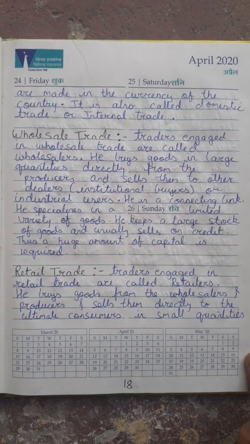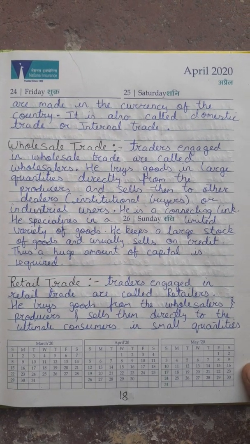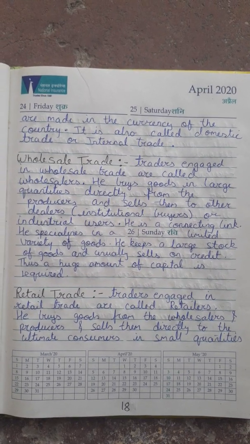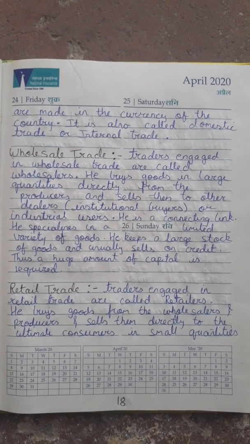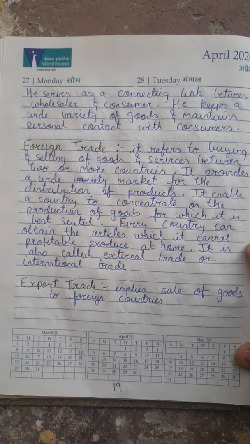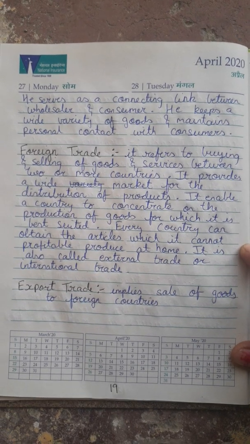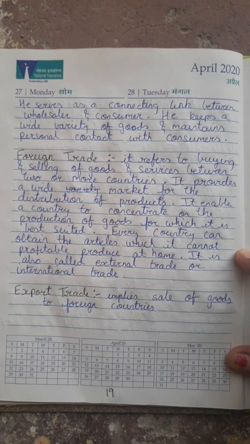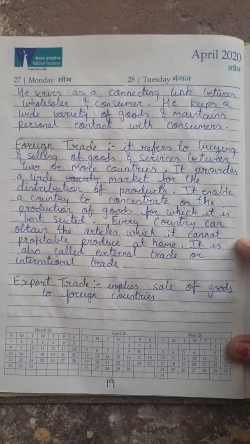Next is retail trade. Traders engaged in retail trade are called retailers. Retailers are link between wholesaler and consumers because they buy goods from wholesalers and sell it to consumers. Unlike wholesaler, retailer buys and sells goods in small quantity. He keeps a wide variety of goods and has a close personal contact with the consumers.